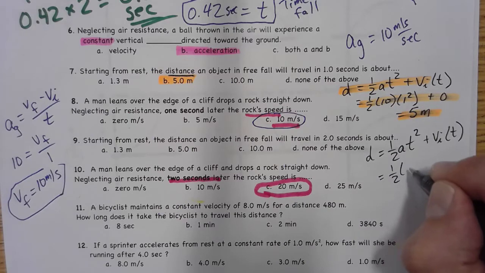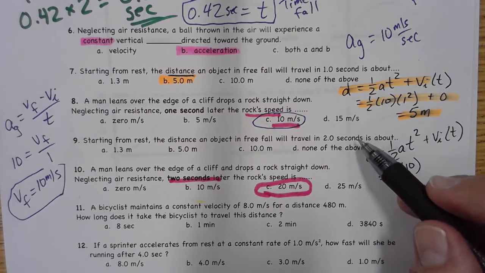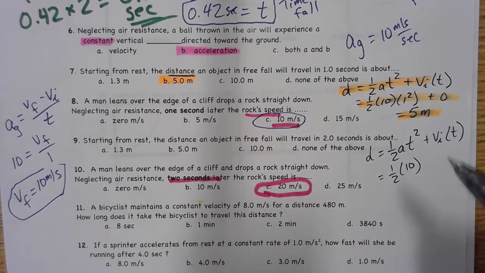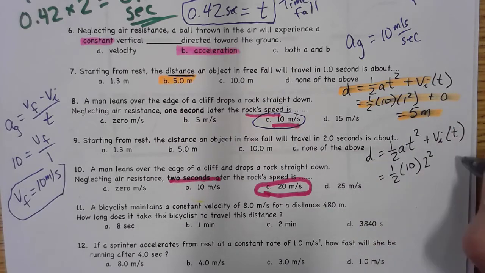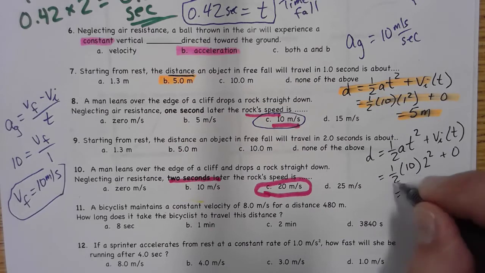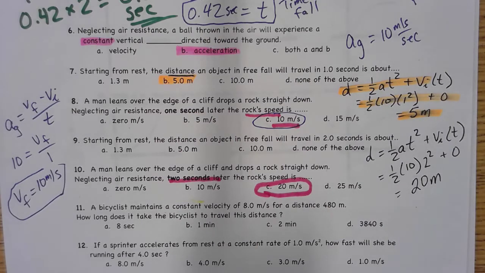So a common mistake here is a lot of times students think, oh, 2 seconds, it's going to go twice. No, be careful. It's that time factor is squared. So it has a pretty big influence on how far things are going to go as they're accelerating. So what is that? 5 times 4. That is 20. All right, so just be careful there.